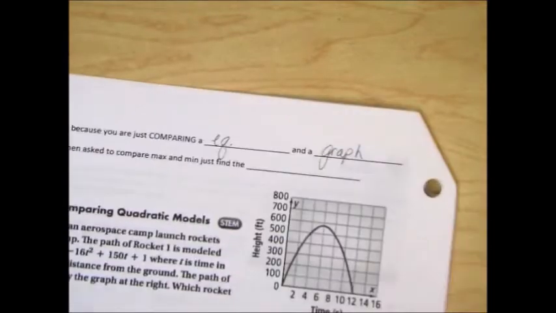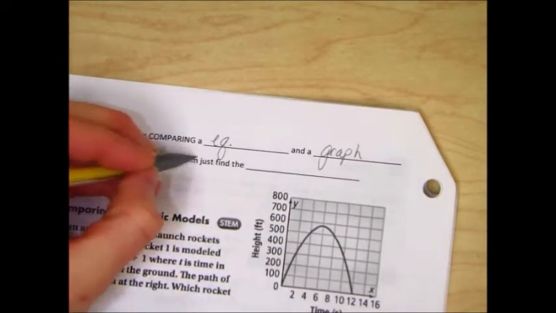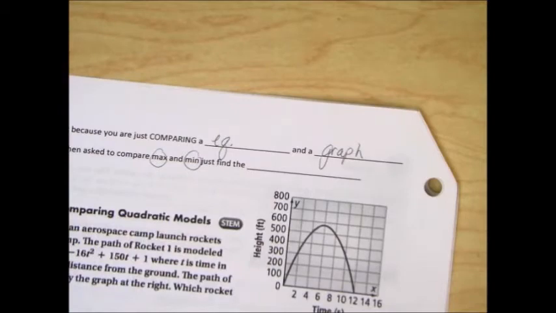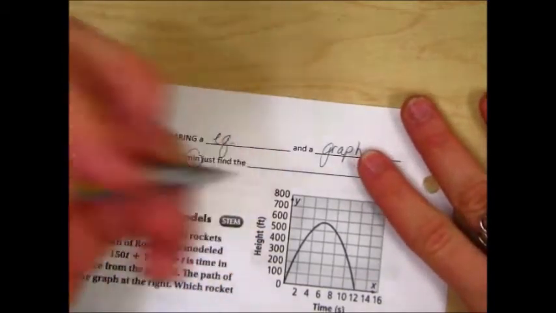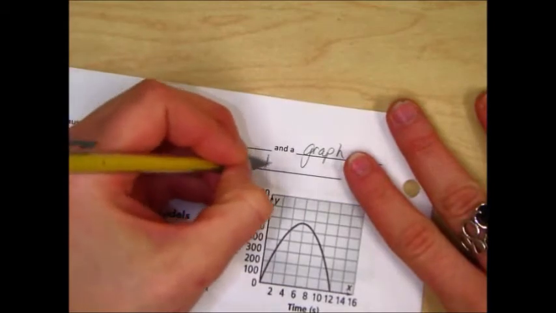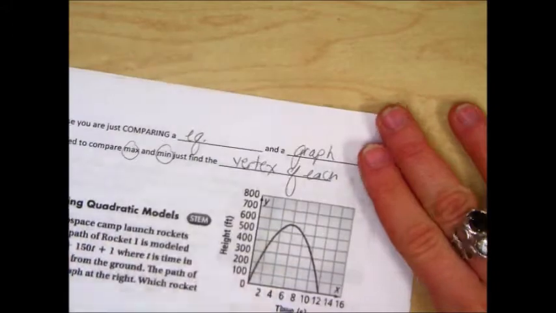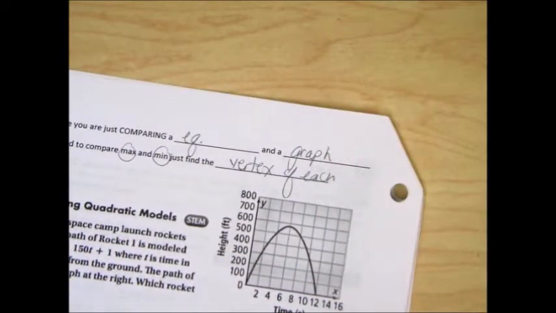All right. Remember, when asked to compare the max and the mins, all they're asking you is to compare the vertexes or the vertices. So you would just want to find the vertex on each one. Okay. Let's take a look at problem 2.